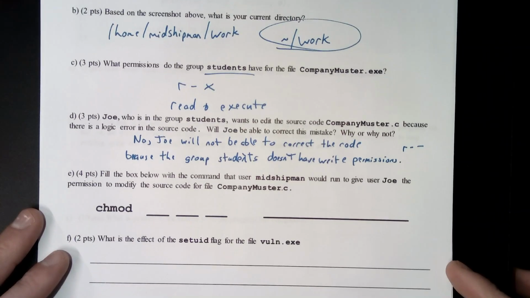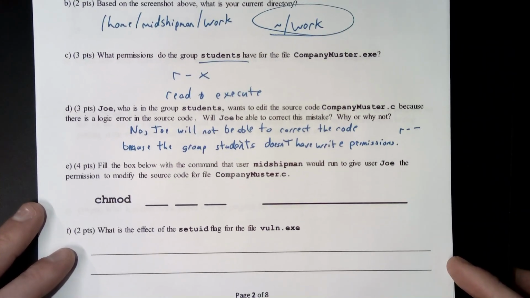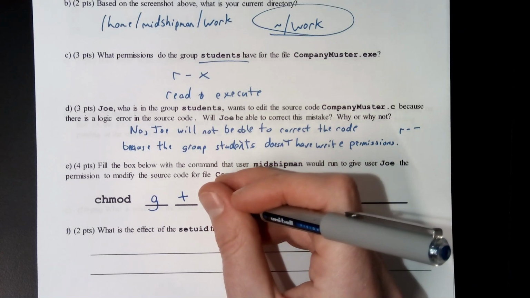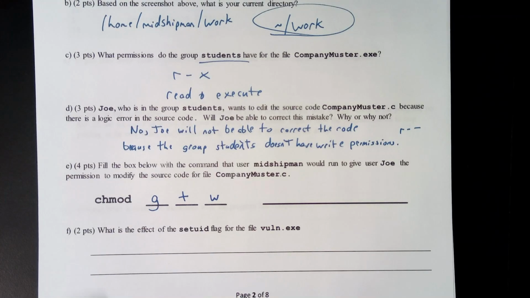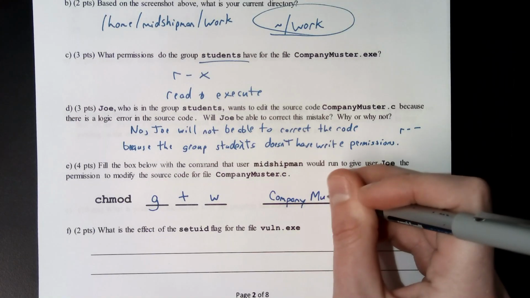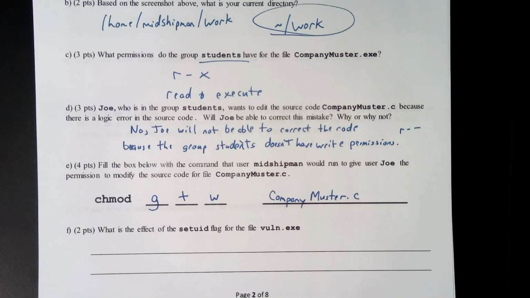Then on to part E: fill in the box below with the command that the user midshipman would run to give Joe the permission to modify the source code for companymuster.c. We're assuming that the owner and the group are going to stay the same, so we want to give additional permissions to the group. We want to allow Joe to be able to do that. So we're going to modify g, which is the group. We're going to give new permissions, so we put a plus there. Then we add the permission w. And we need to give the name of the file that we want to edit, and that's companymuster.c.